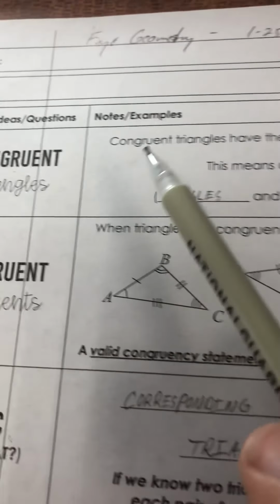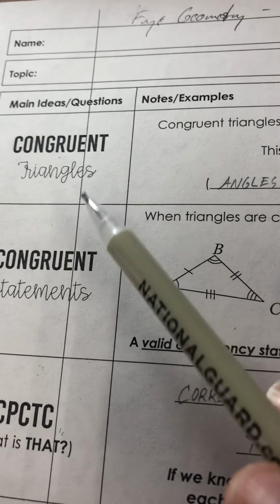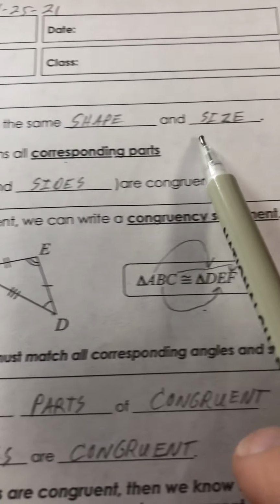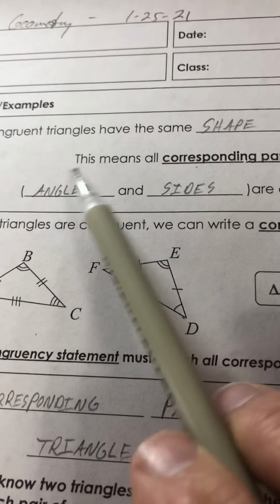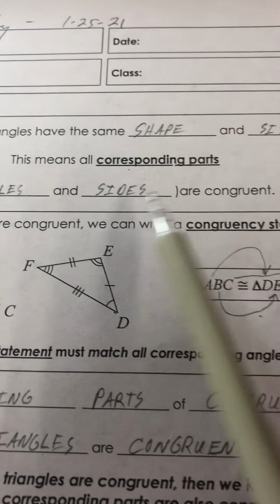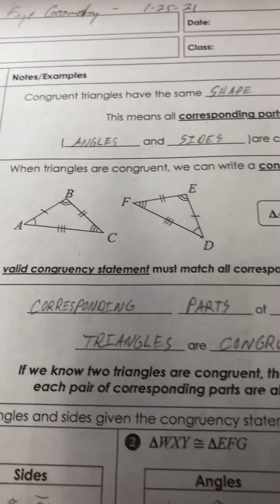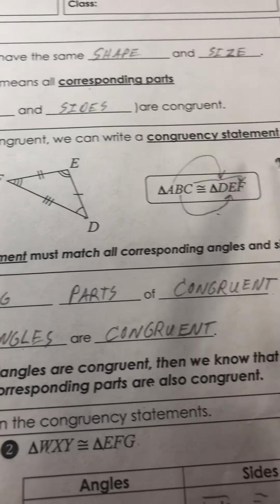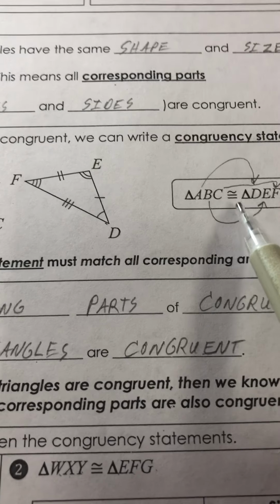So you should have up here in this box, we're talking about congruent triangles. Congruent triangles have the same shape and size, and this means all corresponding parts, angles and sides, are congruent. When triangles are congruent, we can write a congruency statement. This little equals with the little squiggly line above it means congruent.